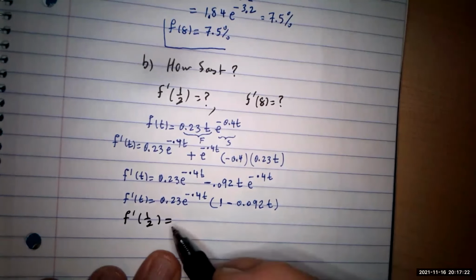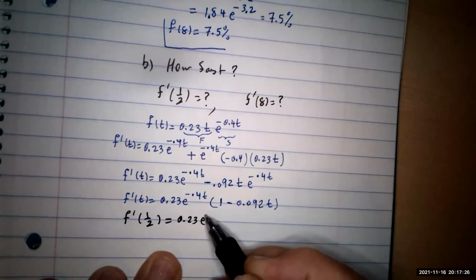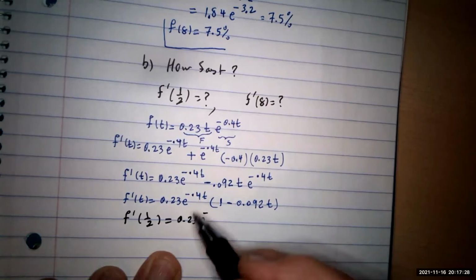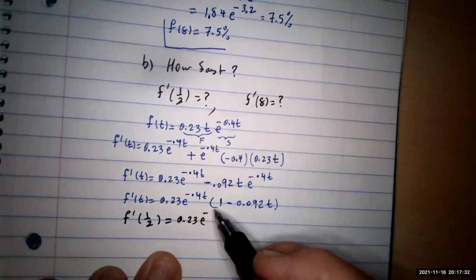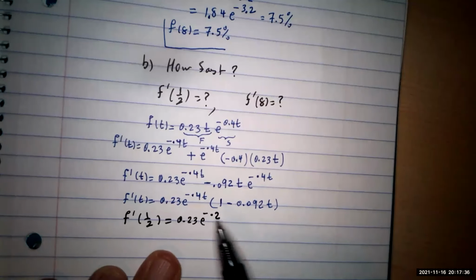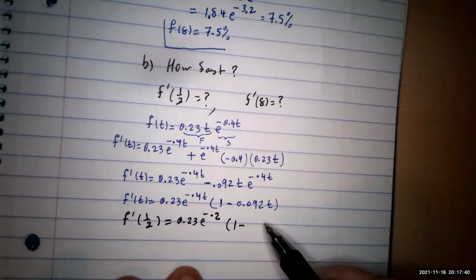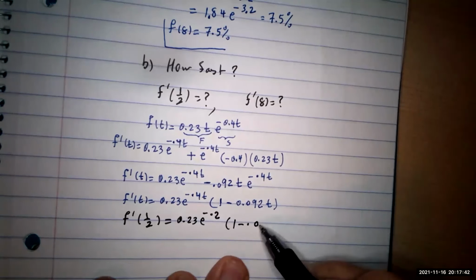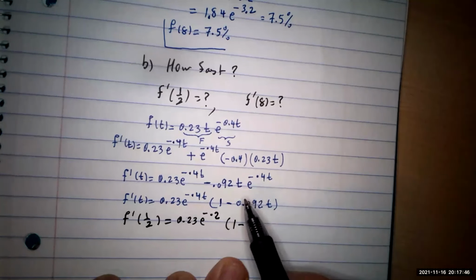F prime of 1/2 is going to be 0.23 e to the negative. Okay, we did this one before, so it's going to be 0.2. Okay, that gives you 0.2. Okay, when you substitute, it's going to be 1 minus 0.0. I made a mistake probably.